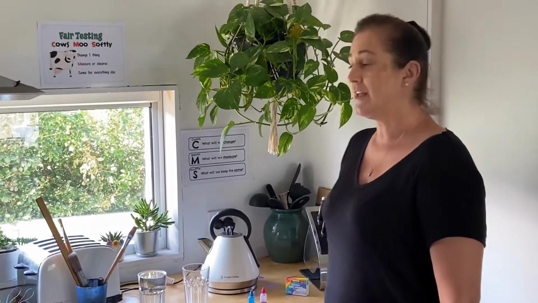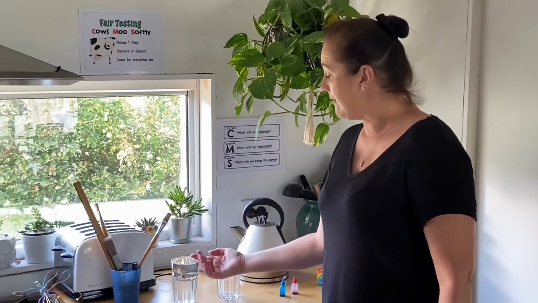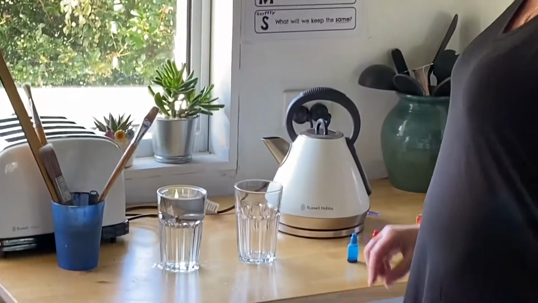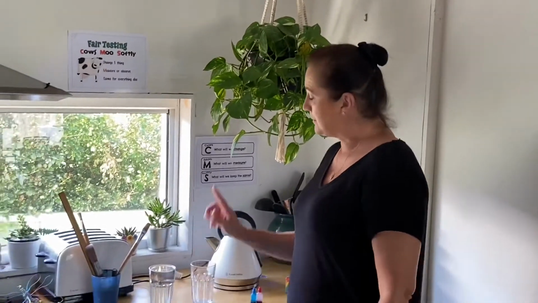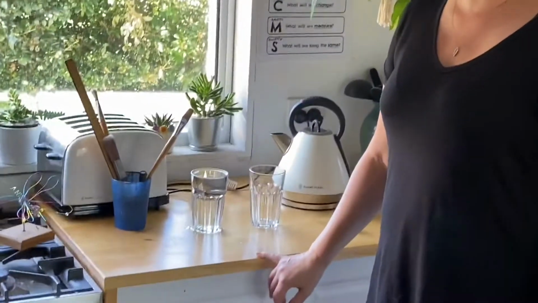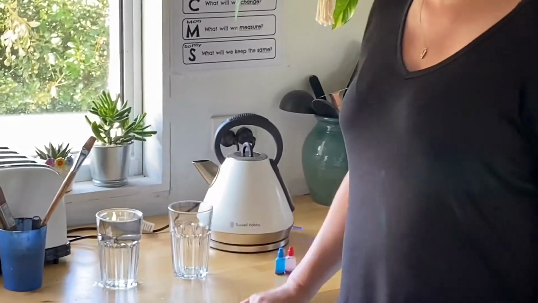So when we have a look at that, we will see that we have the same glasses, we have the same food colouring, we have the same level of water, but the thing that will be different is one glass is filled with cold water and one glass is going to be filled with hot water.